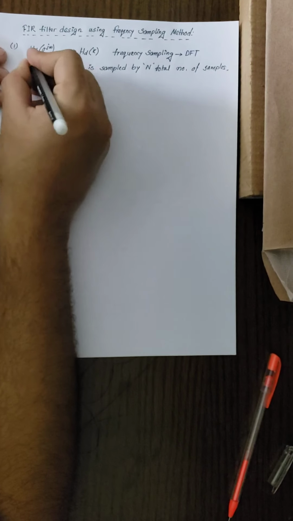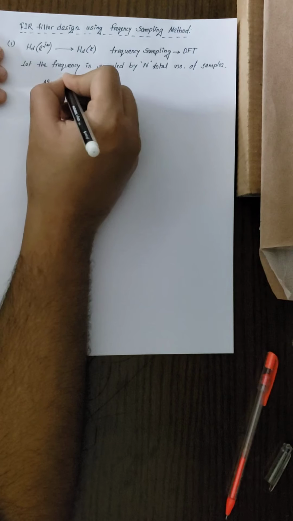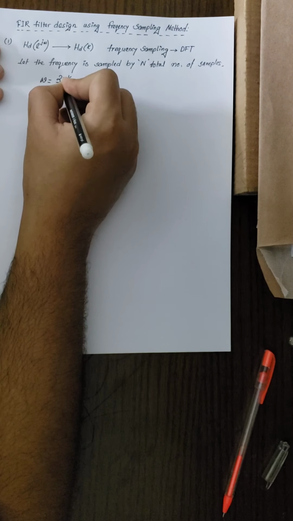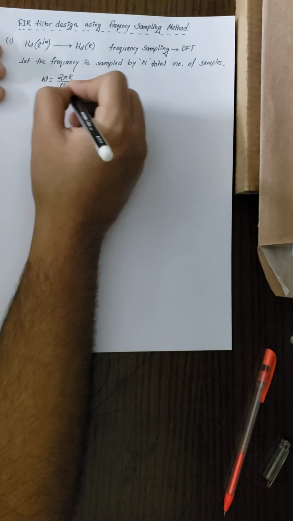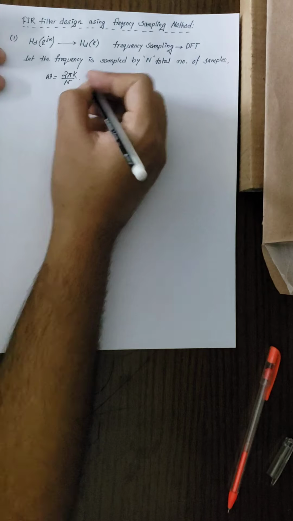So in this case omega will become 2 pi k over N, which was our condition for DFT. Okay.